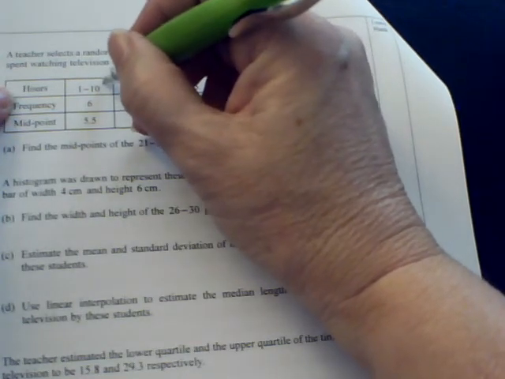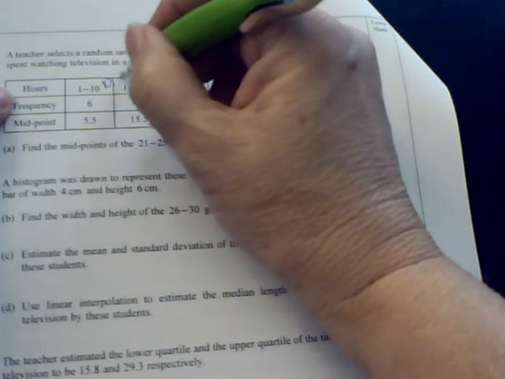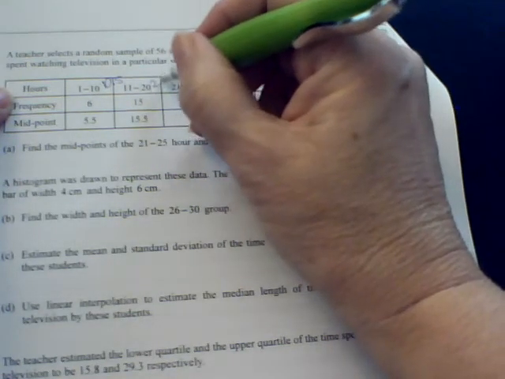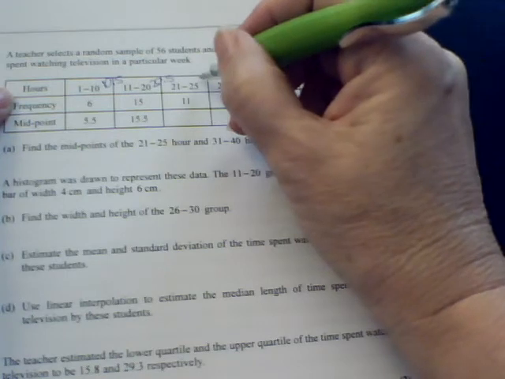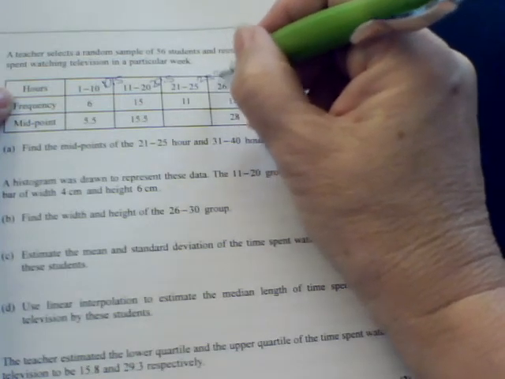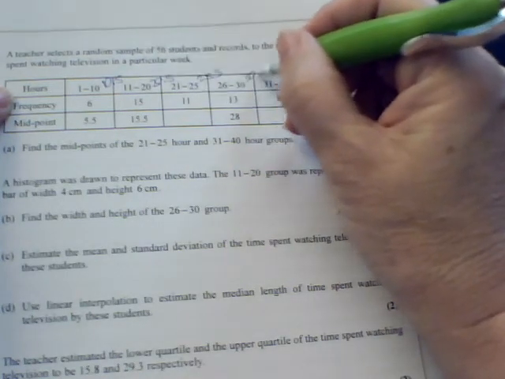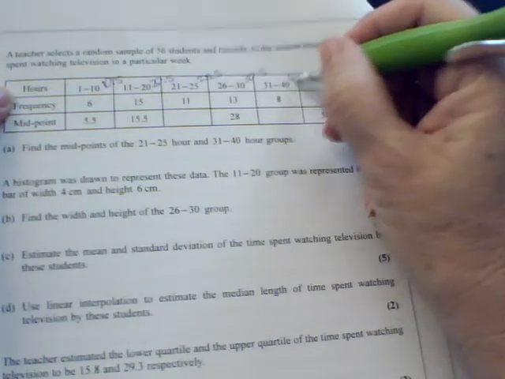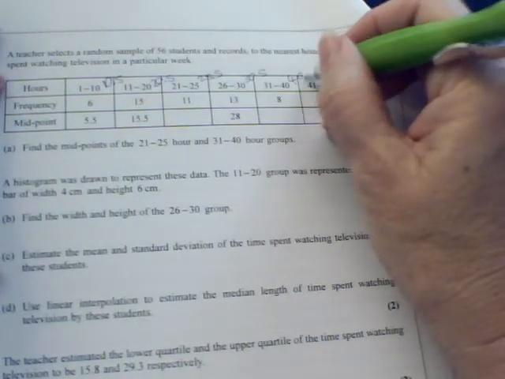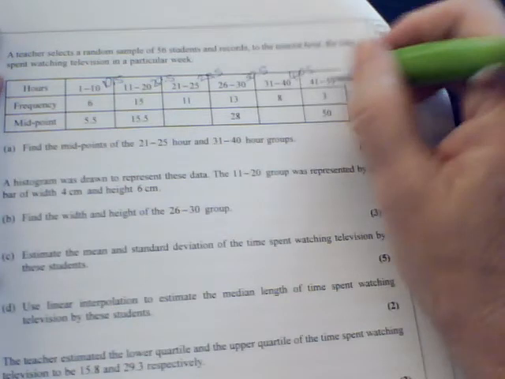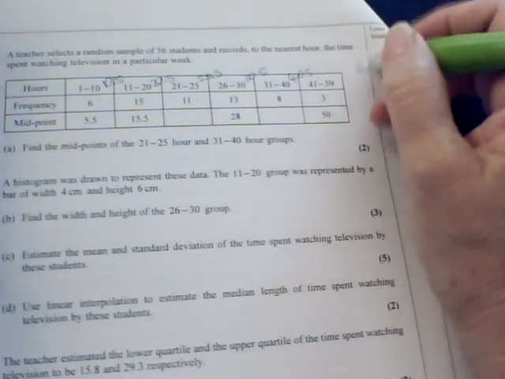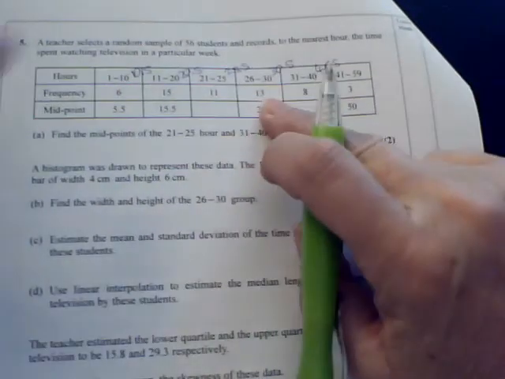So here we go: 10.5, 20.5, 25.5, 30.5, 40.5. Okay, so I'm going to do that before I even start because usually they're going to use that to trip you up somewhere. Very naughty.